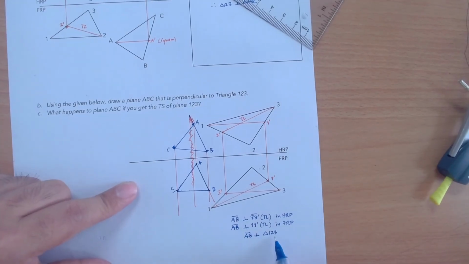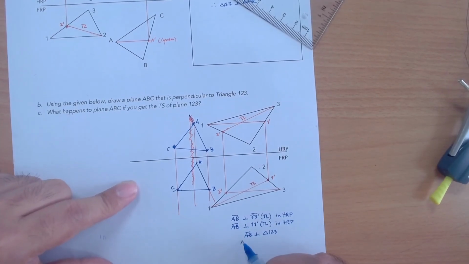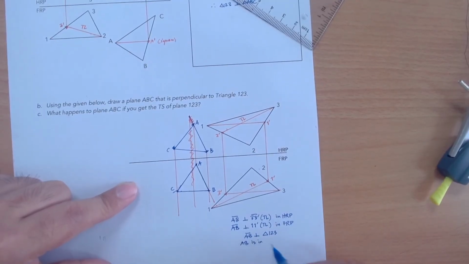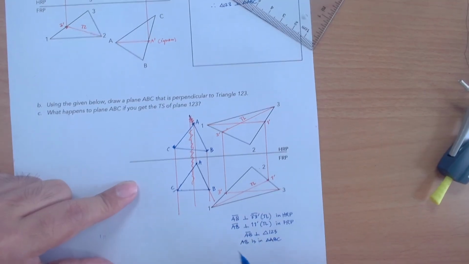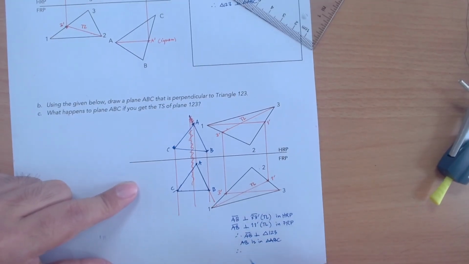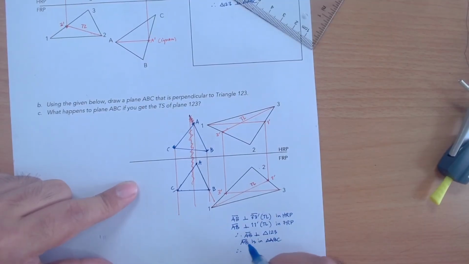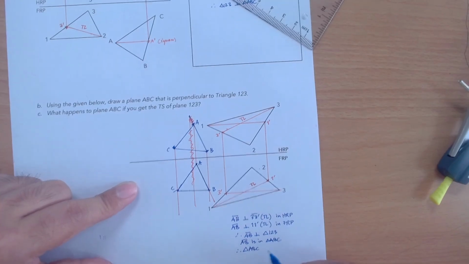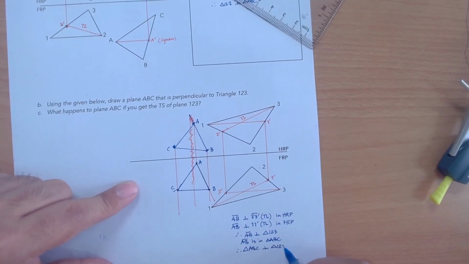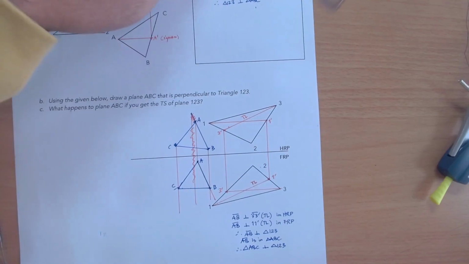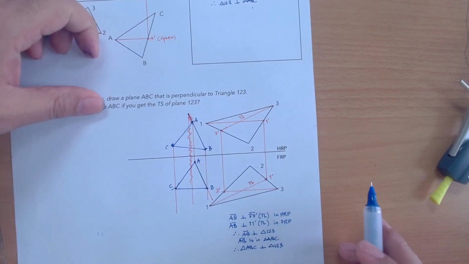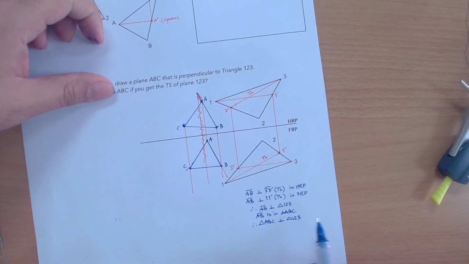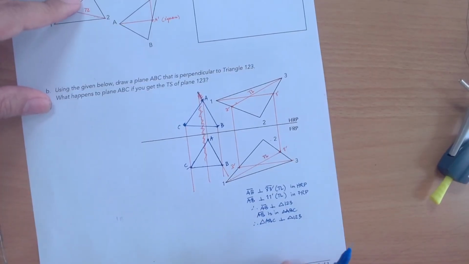Right? And since AB is in triangle ABC, we can also conclude that triangle ABC is perpendicular to 1, 2, 3. Okay? So that's our proof.